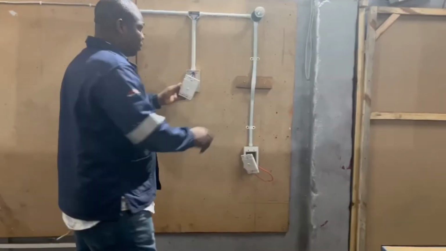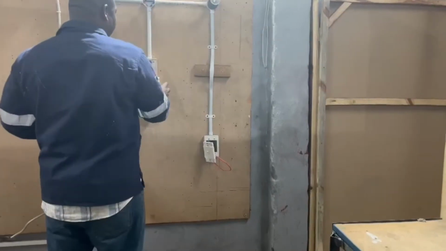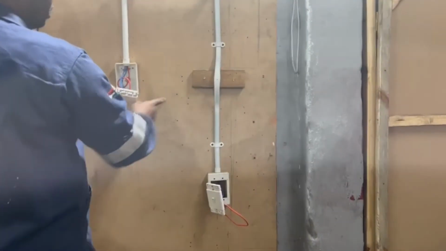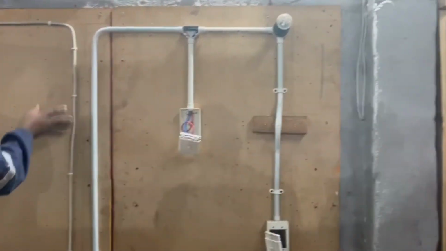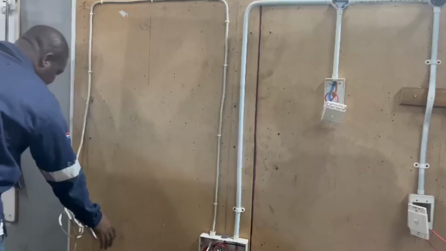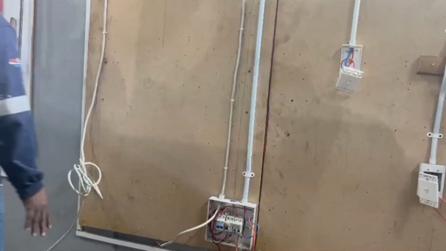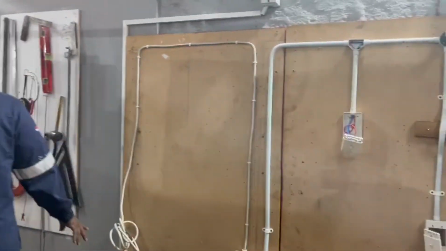You have your bulb here, and you have to do this construction whereby any of these switches can turn the bulb on or off. Then the other part here is just the electrical socket connected to the other socket. You have 2.5 hours to do this.